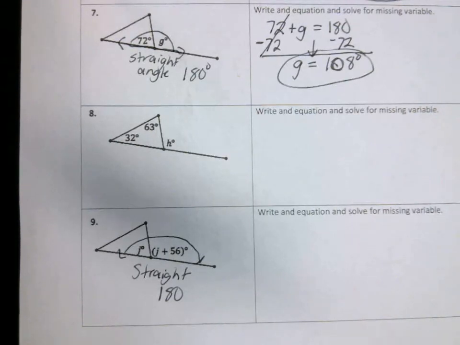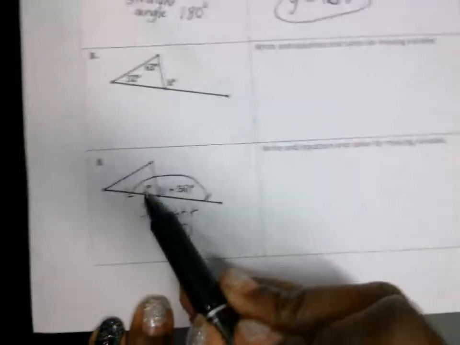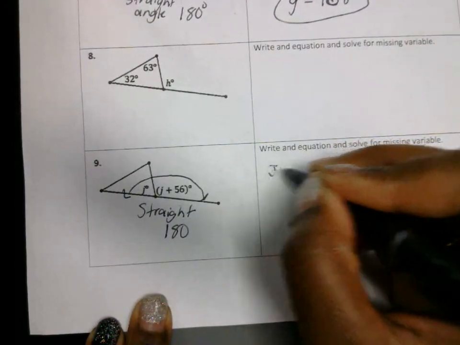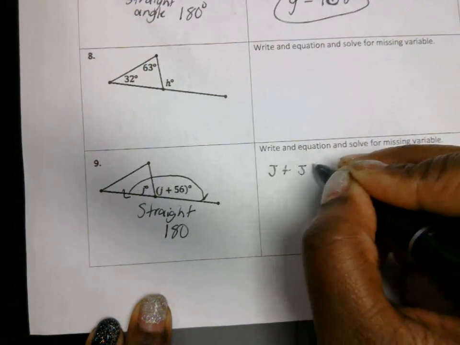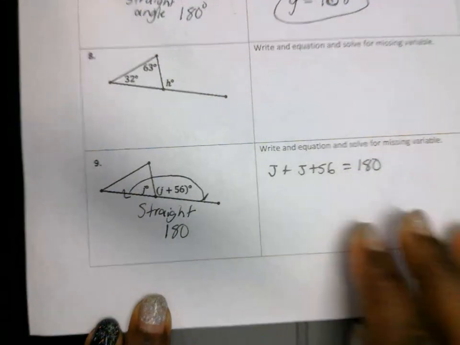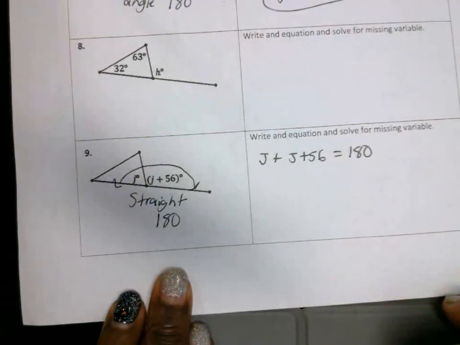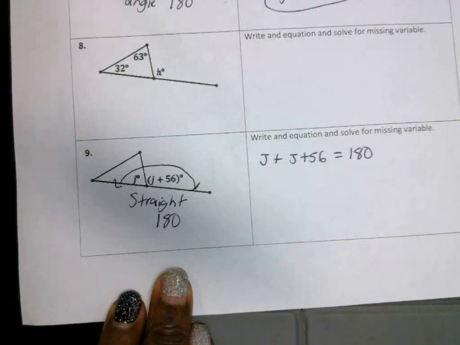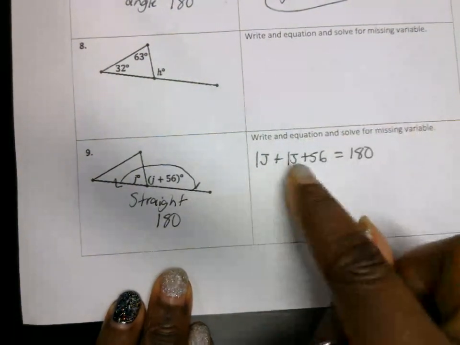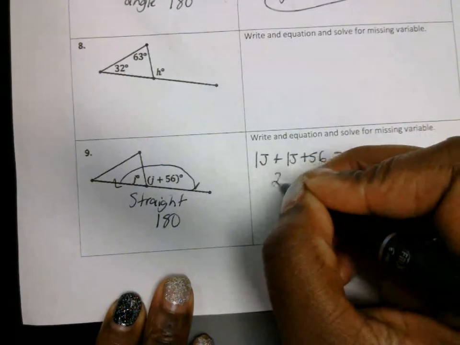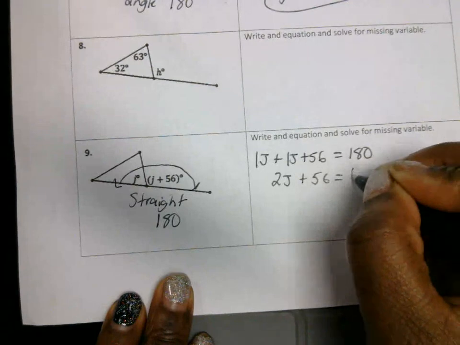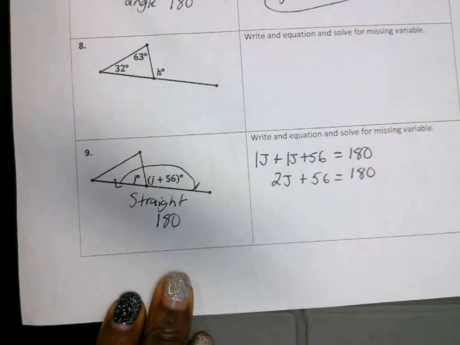All right, so we have, look, these two angles added together is a straight angle. So we say J plus 56 is equal to 180. Now we're going to combine like terms. So we got 1J plus 1J. What's 1J plus 1J? 2J. So we got 2J plus 56.